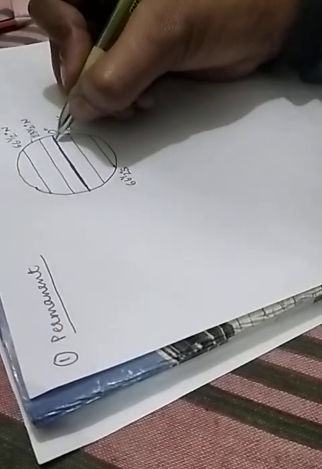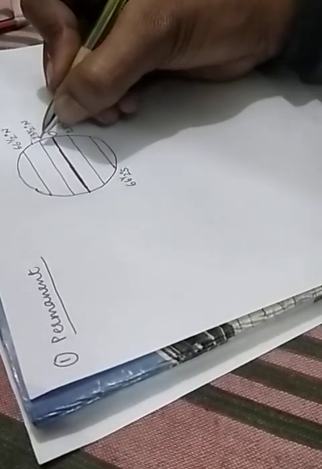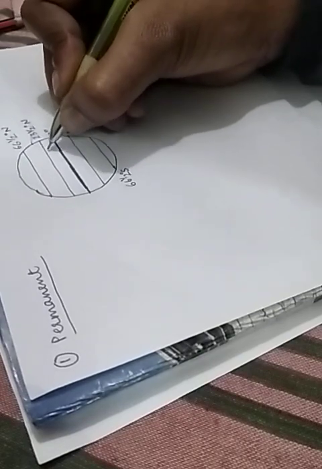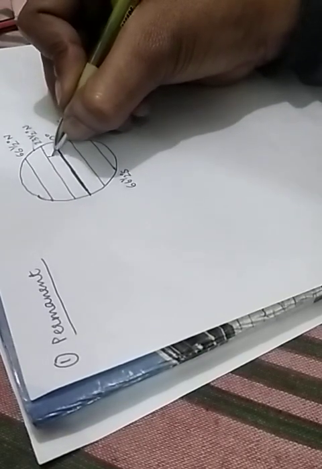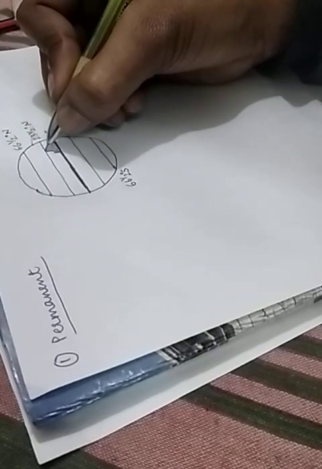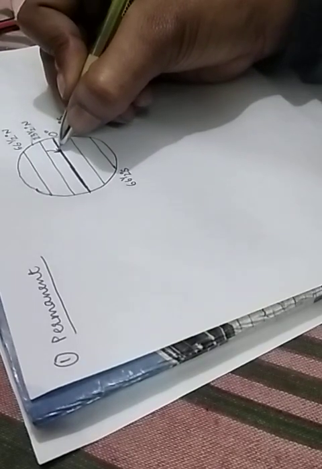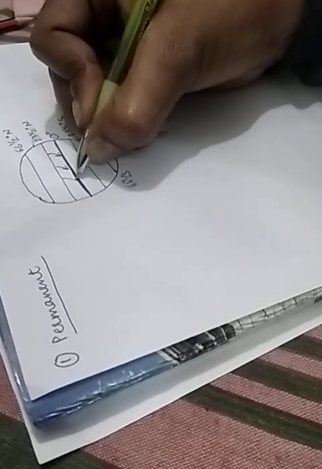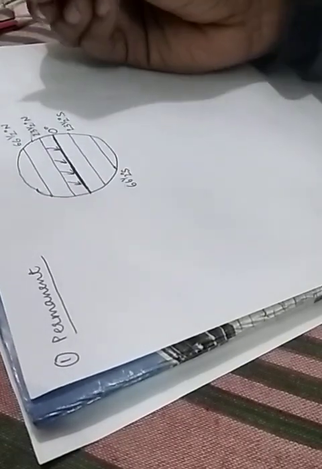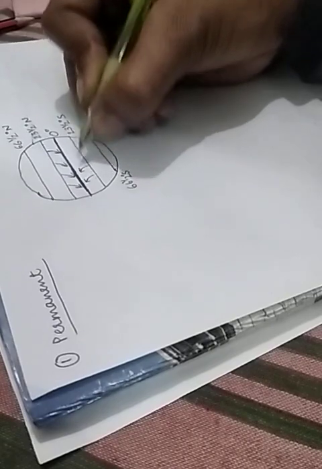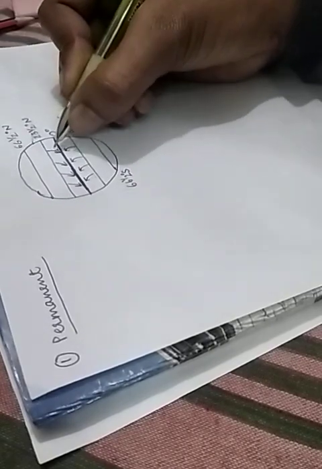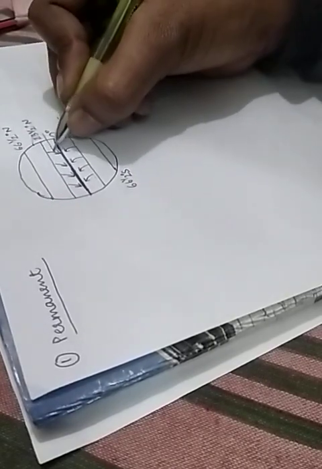So this is low pressure, this is high pressure. The wind will be coming from here to here. Being in the north, Ferrel's law says to deflect towards the right. This is in the southern and this is in the northern hemisphere.